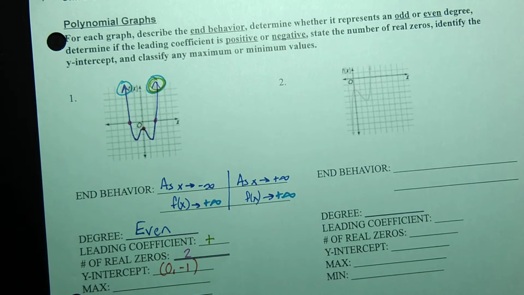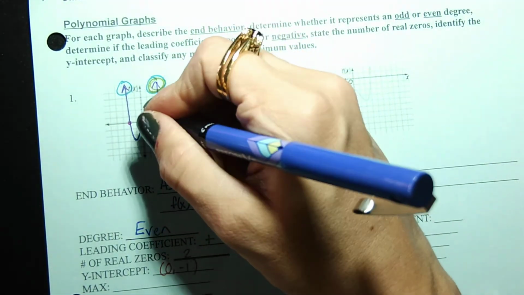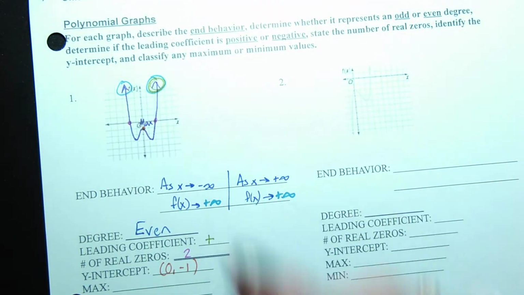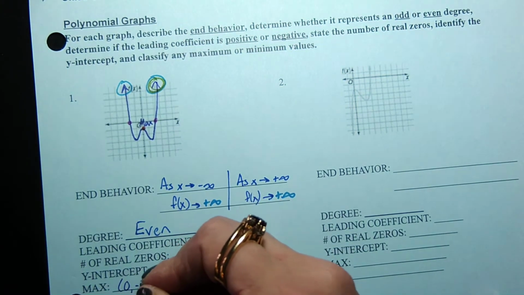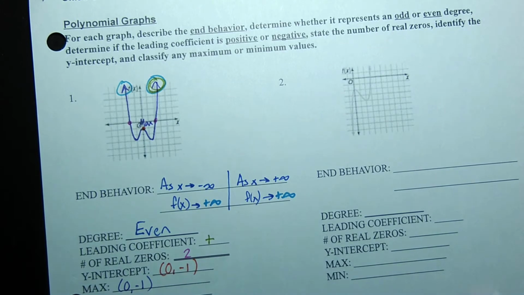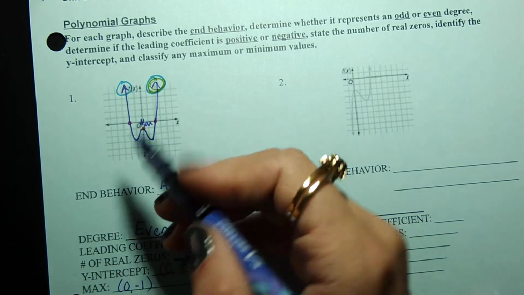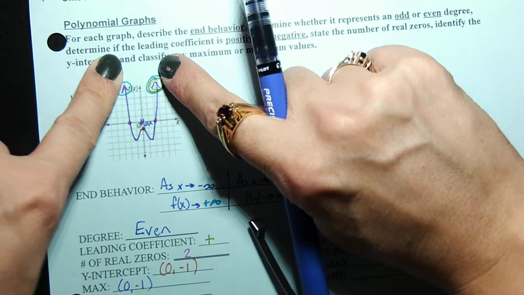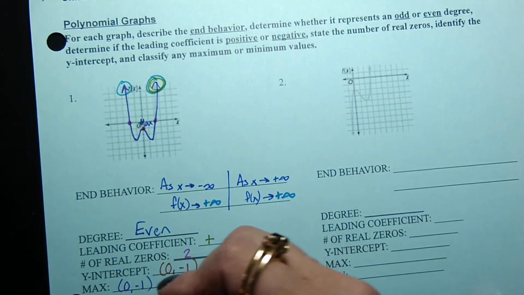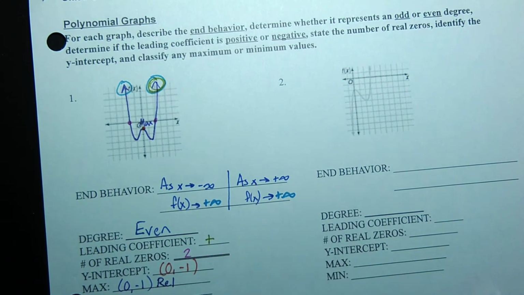Now, does it look like we have any maximums? Do we have any peaks? We do. This one right here is a peak. So at (0, -1). Is it an absolute max or relative max? It's relatively high. Compared to these other points, it's a high point. But compared to the graph as a whole, it's definitely getting larger on those left and right end behaviors. So relative maximum.